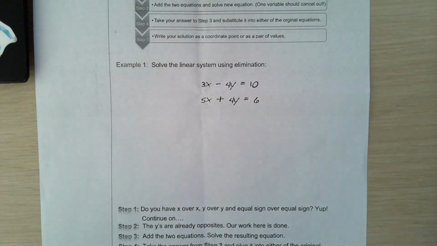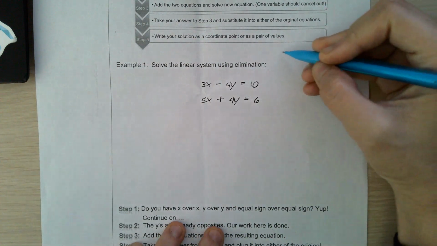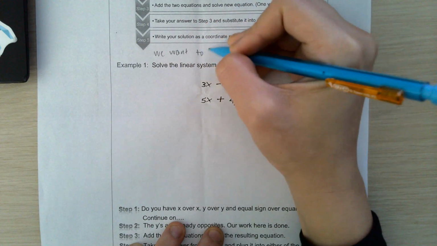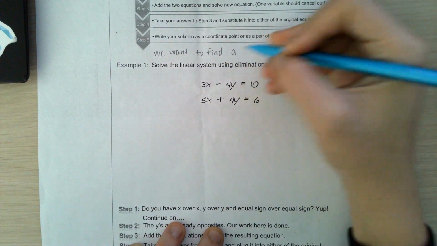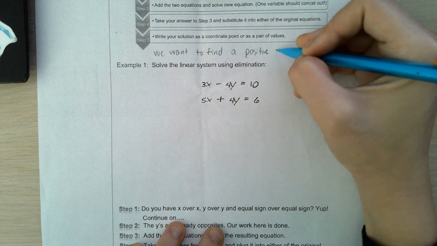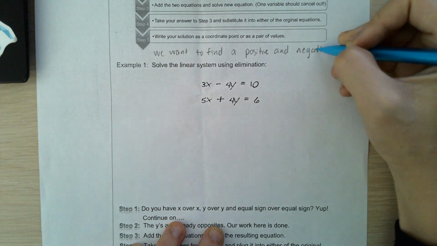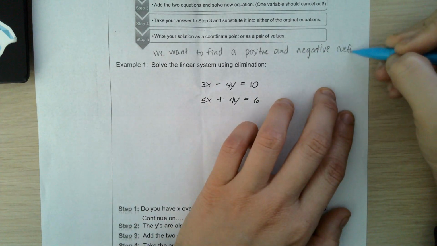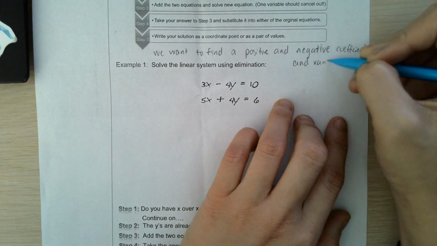So essentially what we want to do is find a positive and negative coefficient and variable.